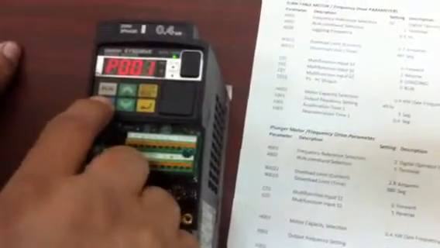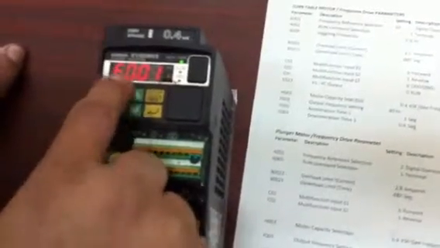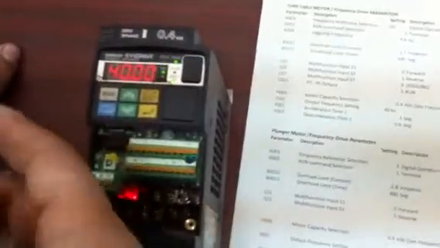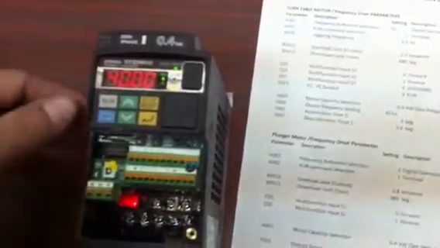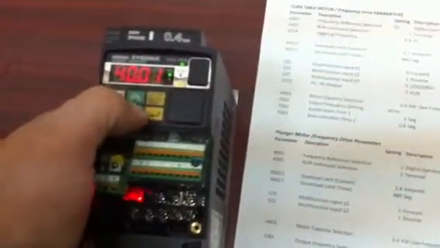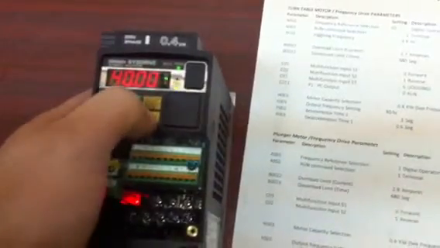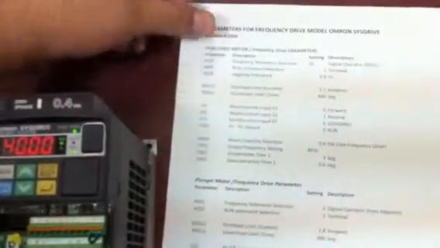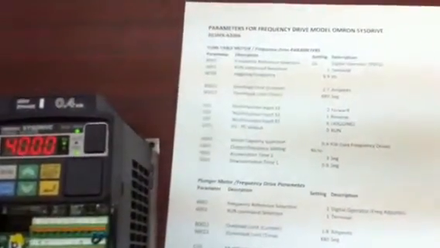Now, the next one to define is F001. This is pretty much the output frequency. This is the actual speed of the turntable as long as it moves. Right now I got it selected at 40 hertz, but you always can change it up and down. This setting in F001 is what we define in A001, using the frequency reference on this parameter F001.